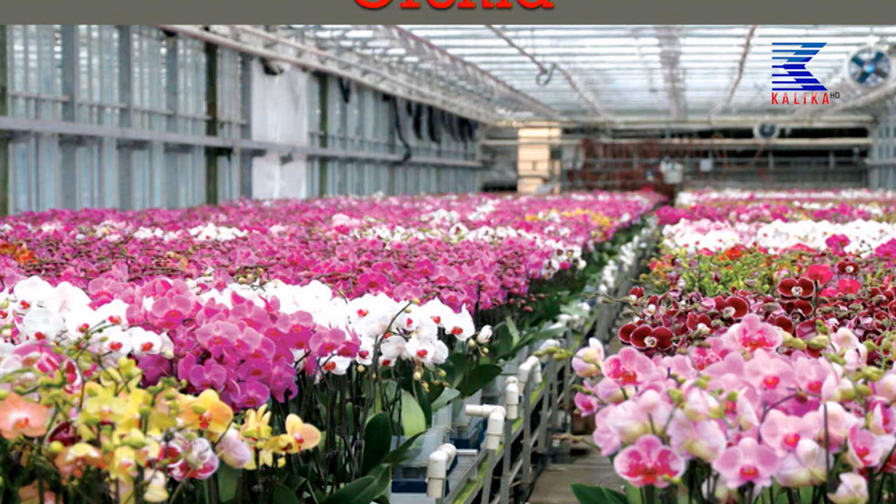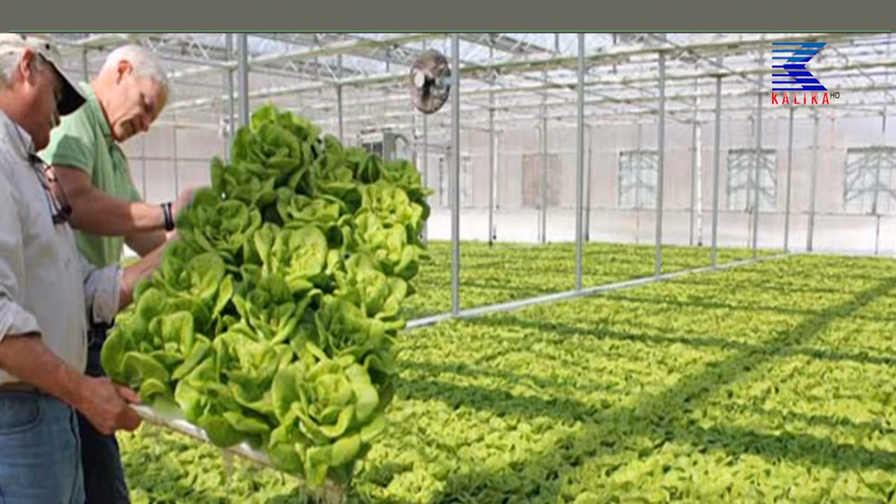The orchid, a beautiful flower. Naturally, they grow on the bark or trunk of trees in the jungle, but still people can grow orchids inside the greenhouse. If you go to Kathmandu, Godavari, you will see some orchids growing inside the greenhouse too.